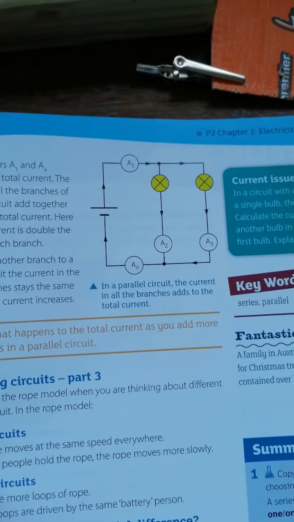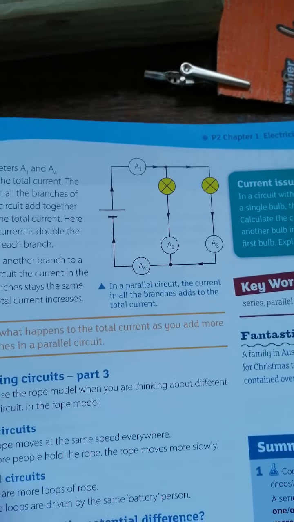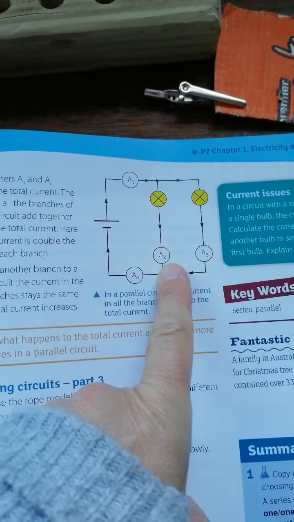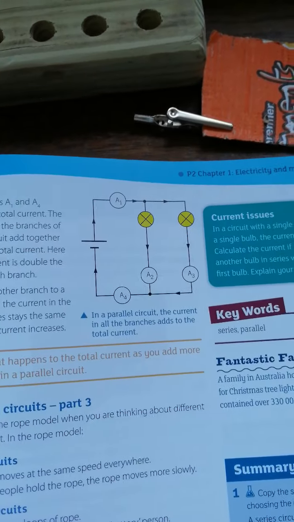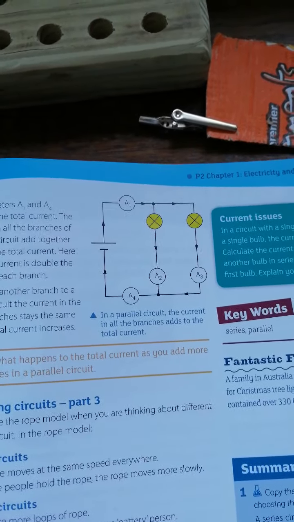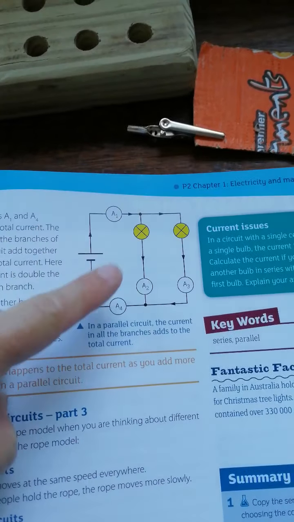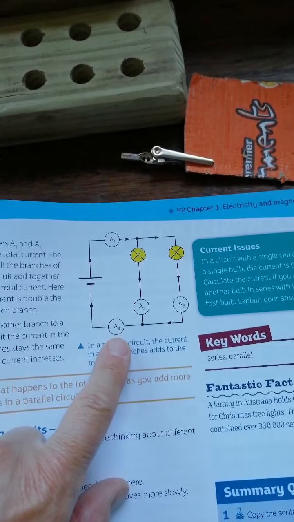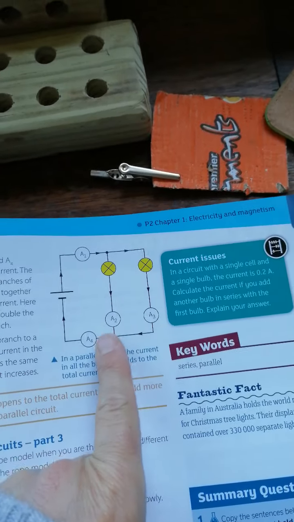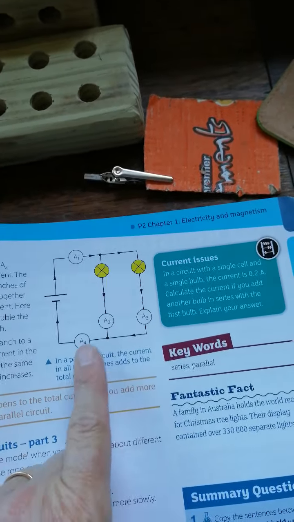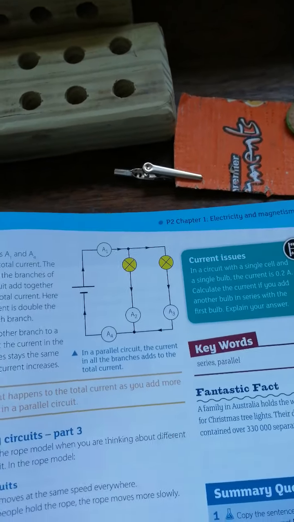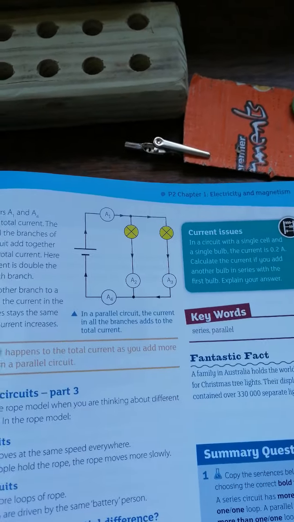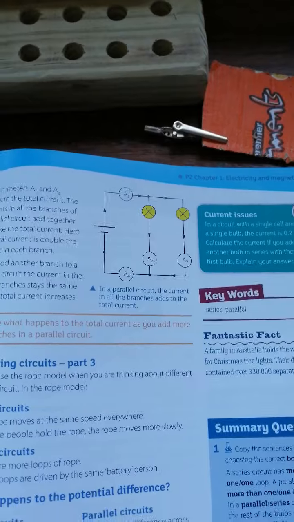The currents in all the branches of a parallel circuit, that's these two here, should add together to make the total current, which is shown by these two ammeters here. And the total current should be double that in each branch when you have a two-looped parallel circuit. So if I take you over to my parallel circuit, we'll see if this is the case.